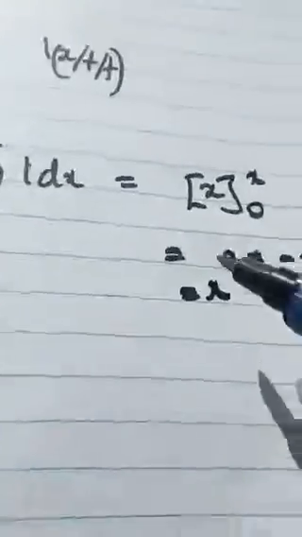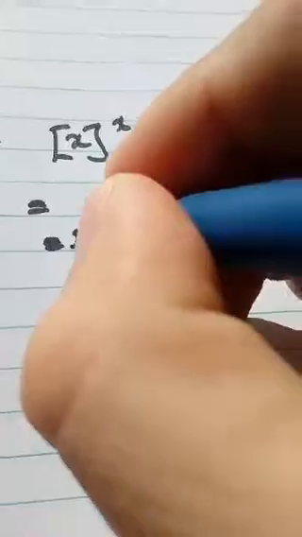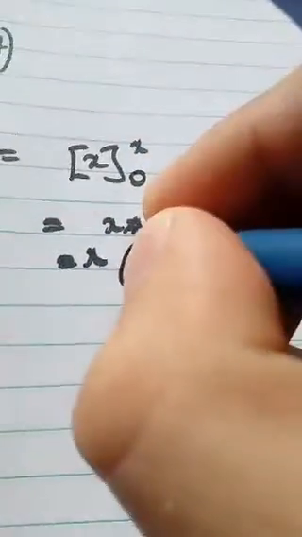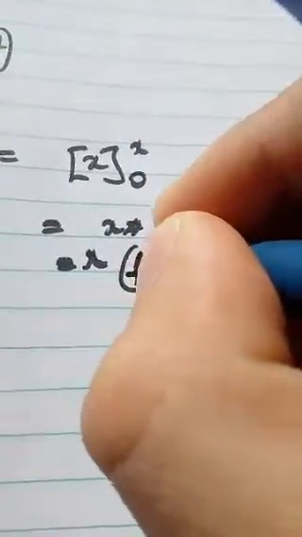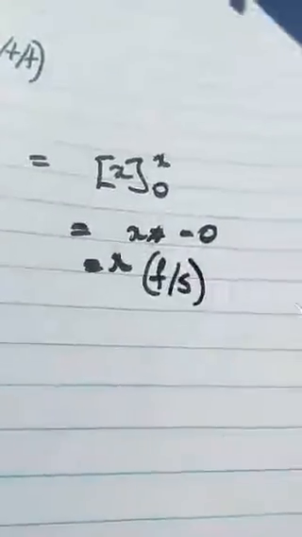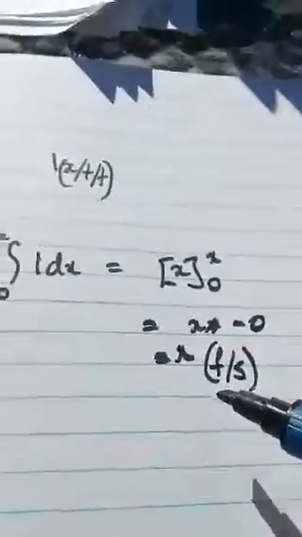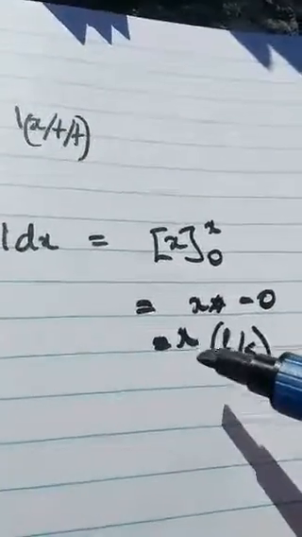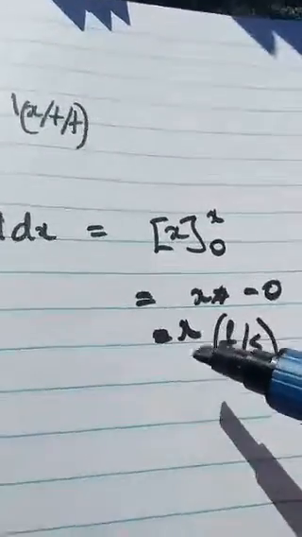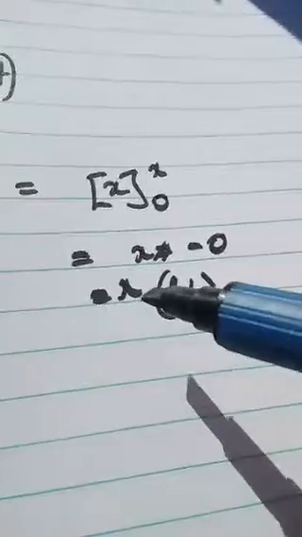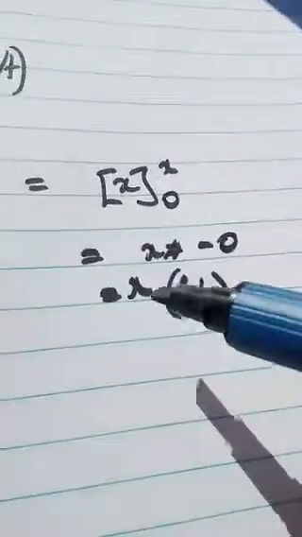So now her speed is x units, let's just call it feet per second. Her speed is x feet per second. Which is interesting because that means that when time is 0, her speed is 0, but when time is 1, her speed is 1. When time is 2, her speed is 2.